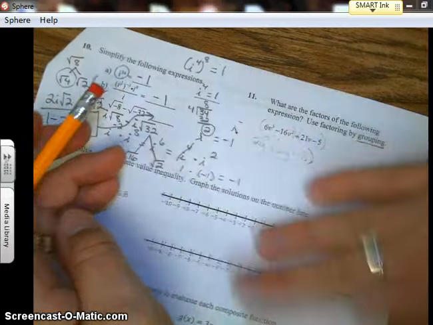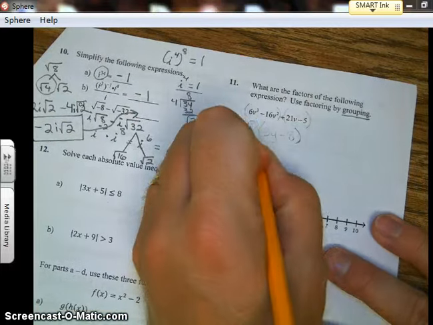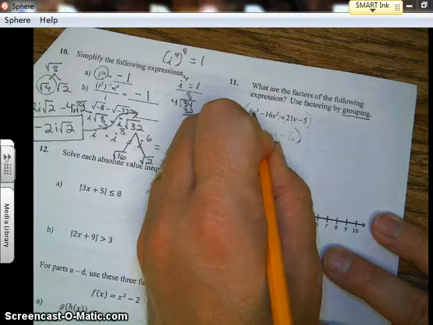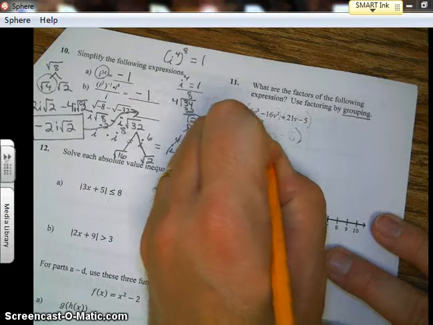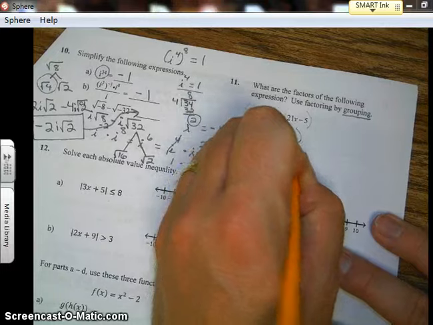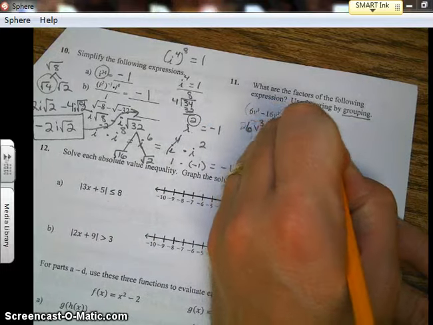So let's try grouping 6. Maybe this is a v. Can't tell. Maybe it's a v. 6v cubed plus 21v. So I'm going to group those two together. And then let's group these two together.